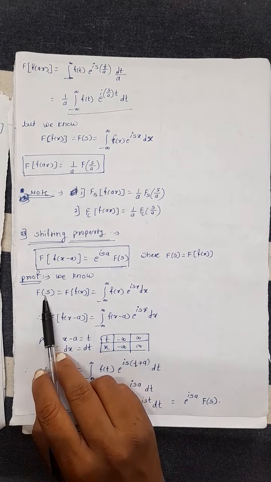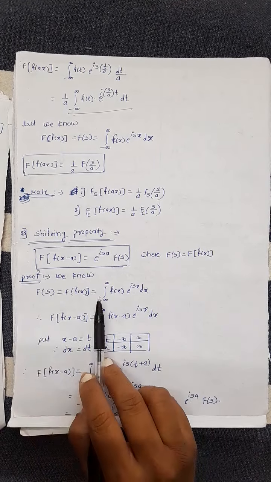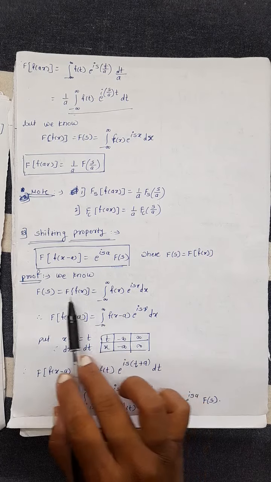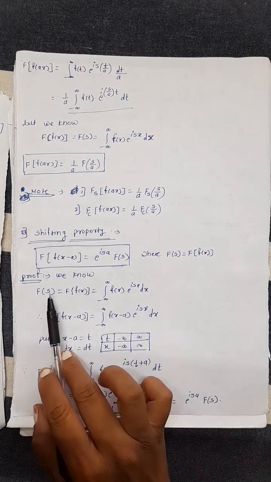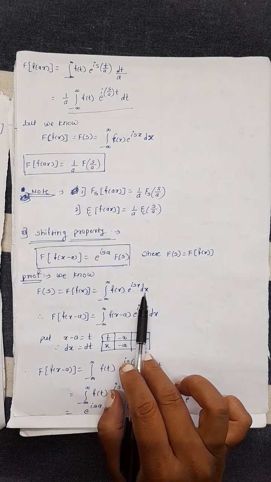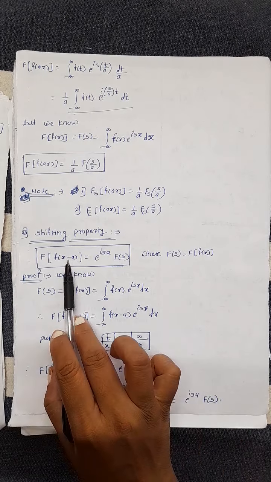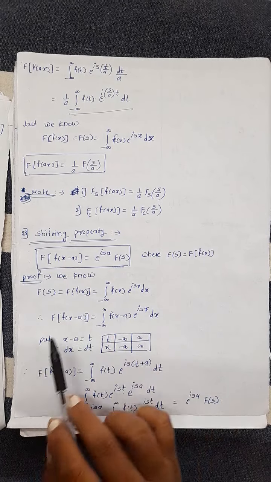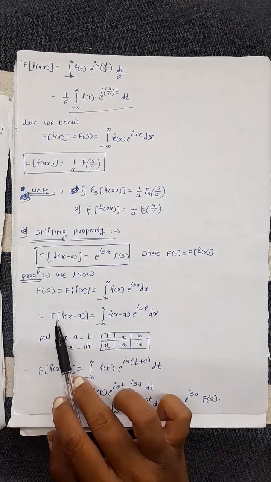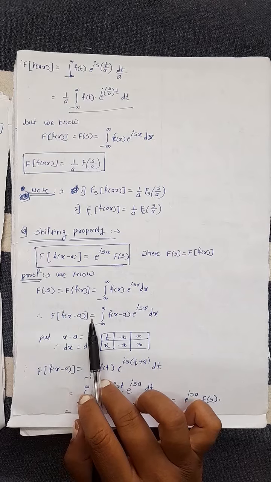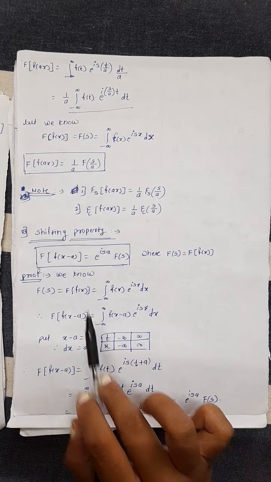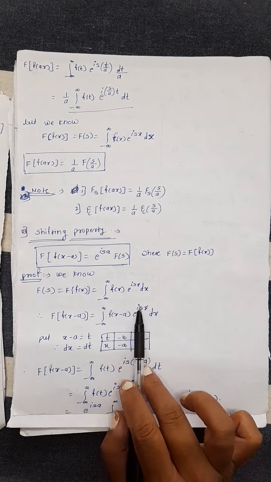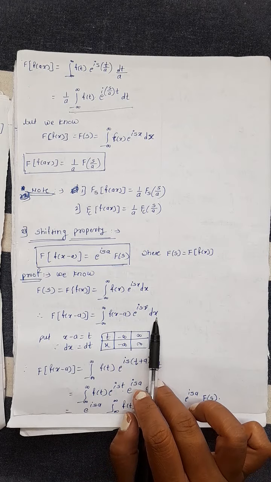We know the Fourier transform of f(x), that is F(s), is given by, this is the definition, integral from minus infinity to plus infinity of f(x) e raised to i s x dx. Okay, we have to find out this Fourier transform. Replace the function by f(x minus a) here. Therefore the Fourier transform of f(x minus a) is equal to this integration as it is. Instead of f(x), we have to replace f(x minus a), e raised to i s x dx.